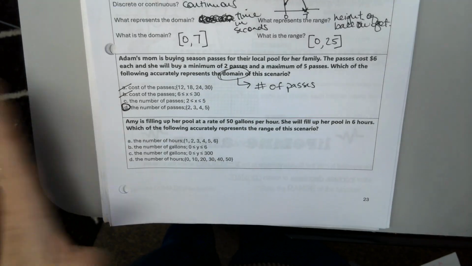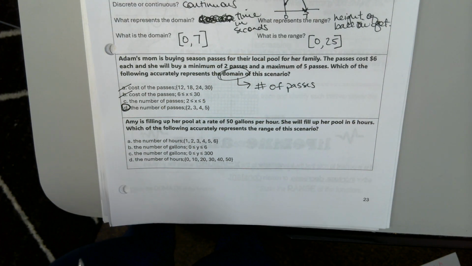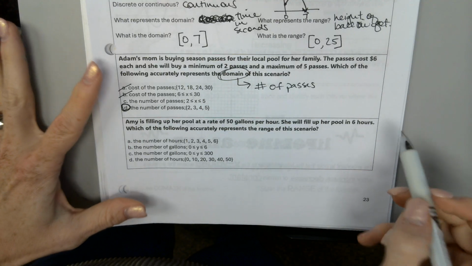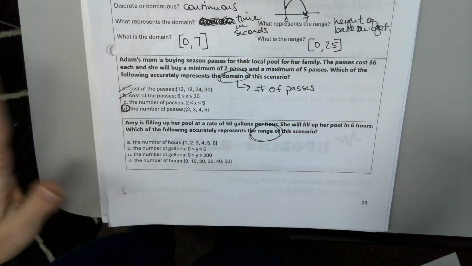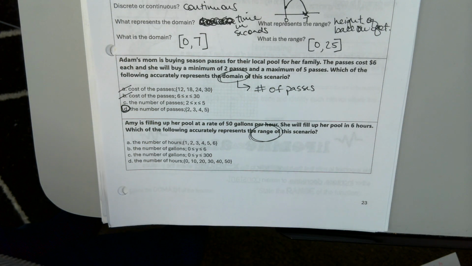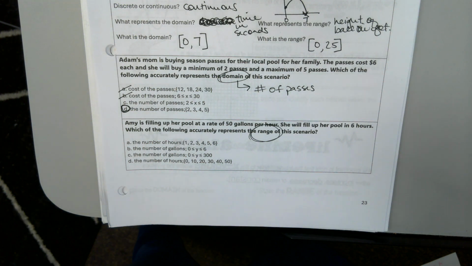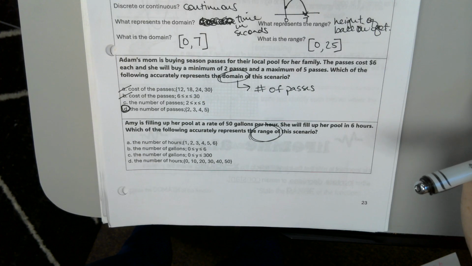All right, down here, Amy is filling up her pool at a rate of 50 gallons per hour. She will fill up her pool in 6 hours. Which of the following accurately represents the range of this scenario? Now, the range is my dependent variable, okay? What is dependent here? The gallons, right? My domain here is how long it takes. Time is typically always going to be my domain, okay? Everything else is probably going to be my range.